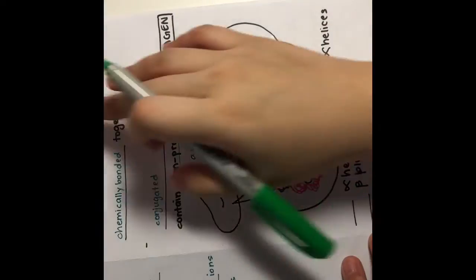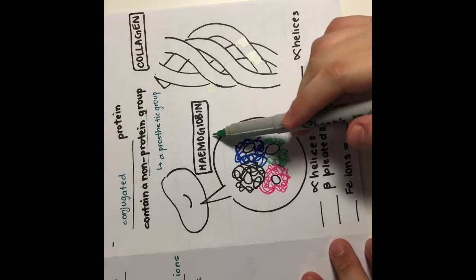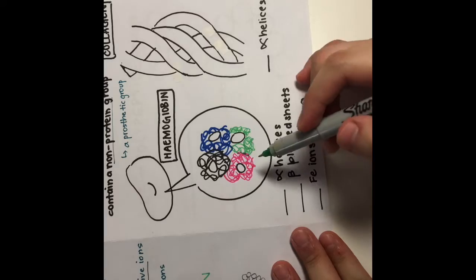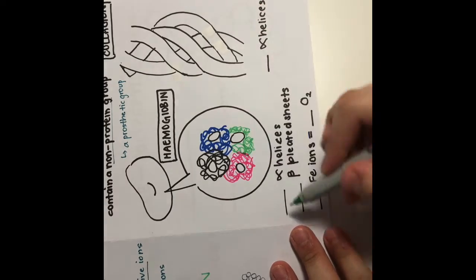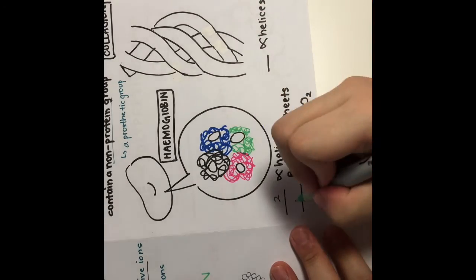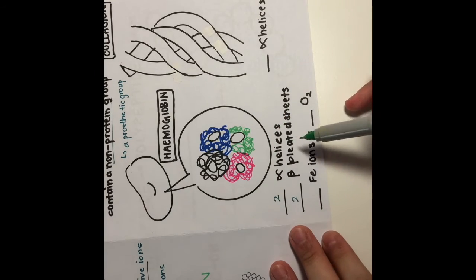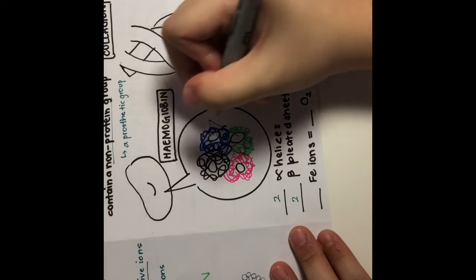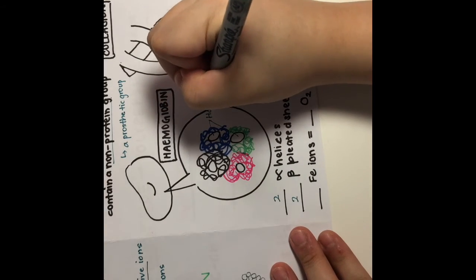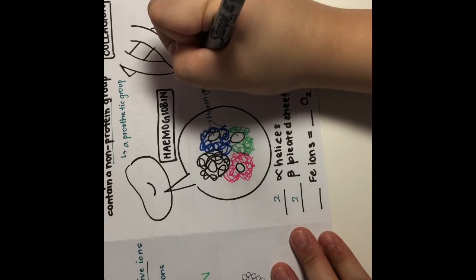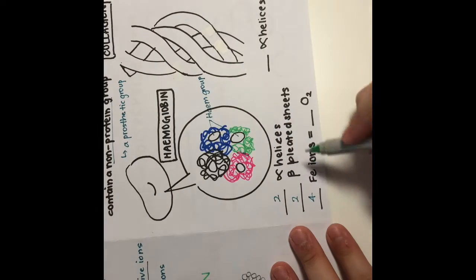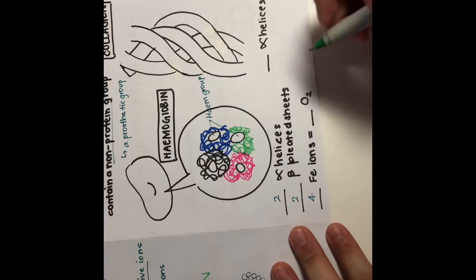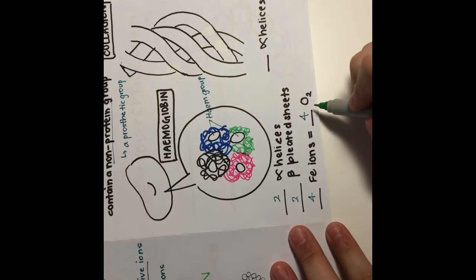Among the quaternary structures you have to know would be hemoglobin and collagen. Just a brief overview of them would be that hemoglobin has 2 alpha helices and 2 beta pleated sheets, and also 4 heme groups that each contain iron ions. And the iron ions would each bind to 1 oxygen molecule. So in total, 1 hemoglobin would be able to bind with 4 oxygen molecules.